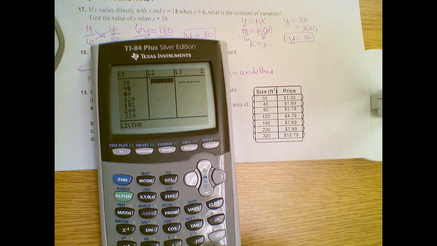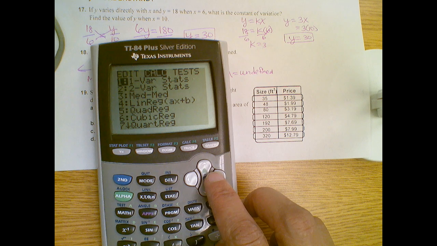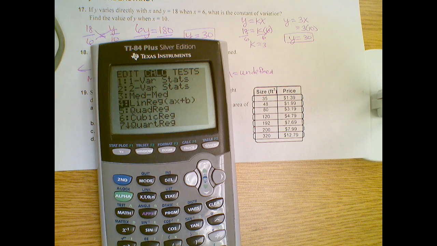We're going to type in all of our y values. Alrighty, and once you have it typed in, make sure all your numbers are correct. Then go to stats, go over to the middle column, calculate, and down to 4, which is linear regression.